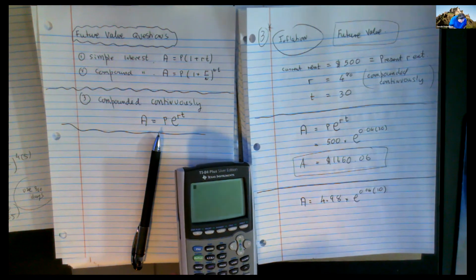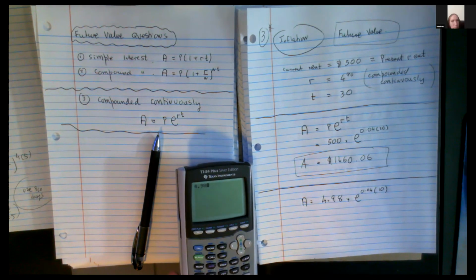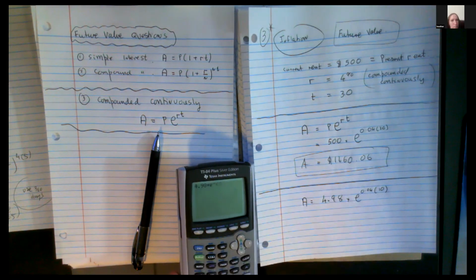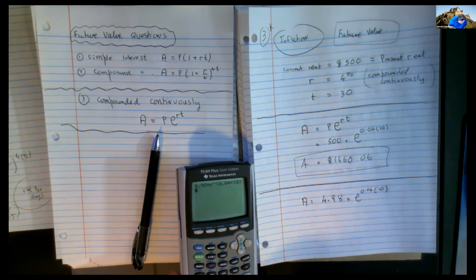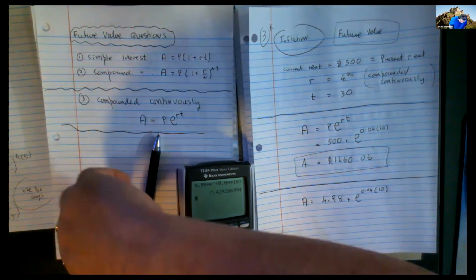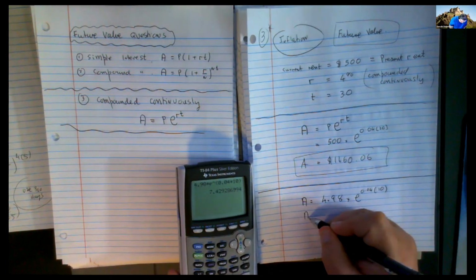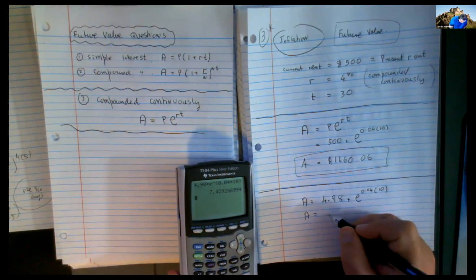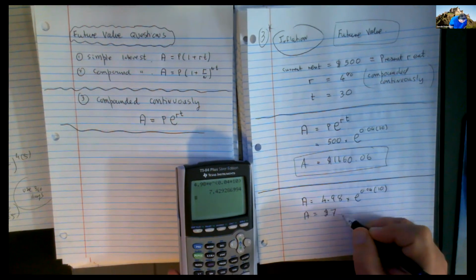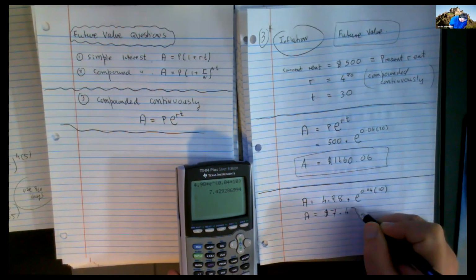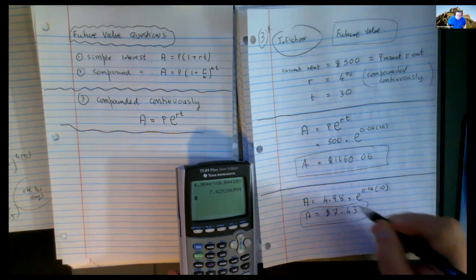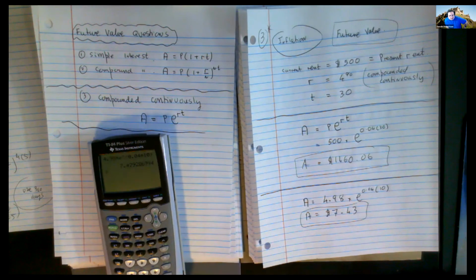Let's see what it is. 4.98 times blue button ln, that's the e guy, 0.04 times 10, close the brackets. And in 10 years from now, it's going to cost us $7.43.